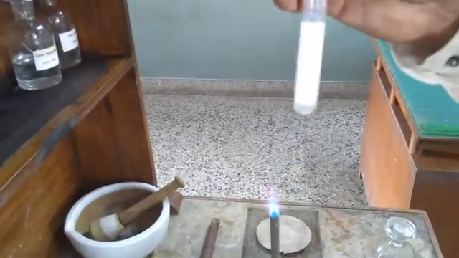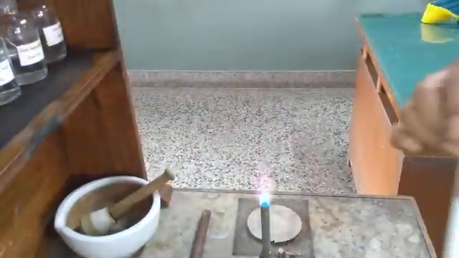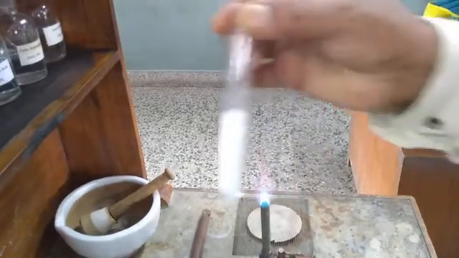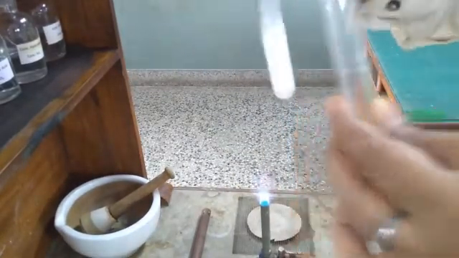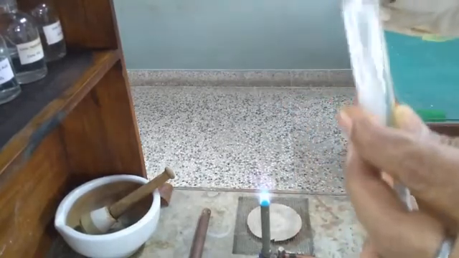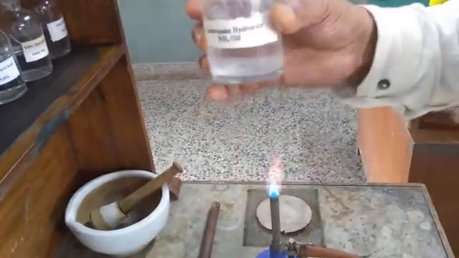Now for the reconfirmation, we will take ammonium hydroxide solution, children. I am taking a small portion of this sample in a test tube, and then I am going to add ammonium hydroxide solution.